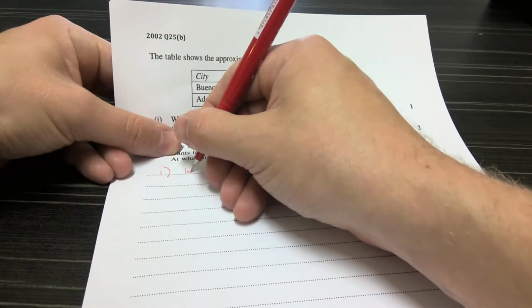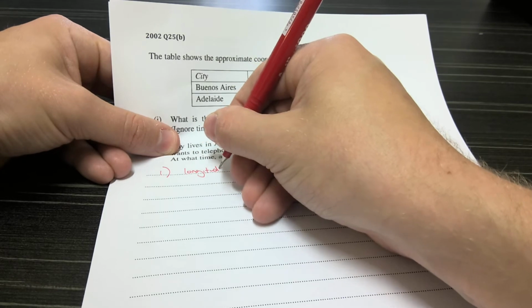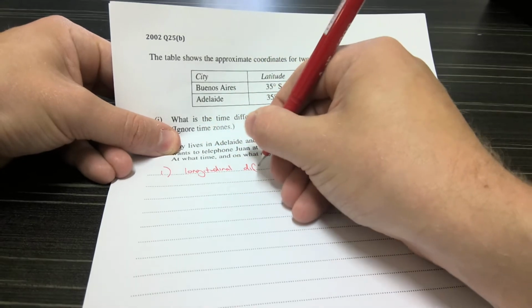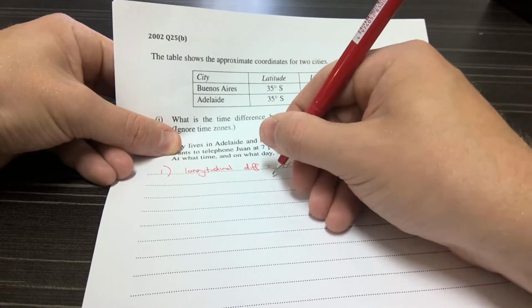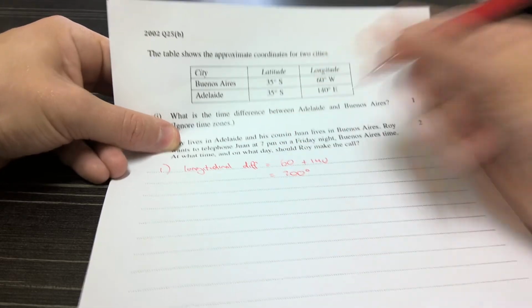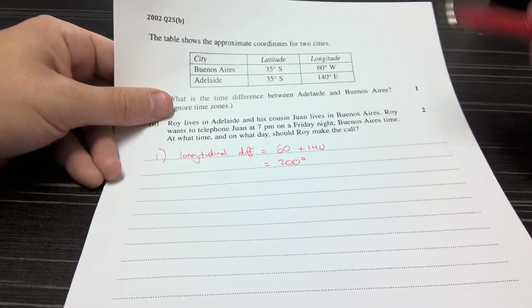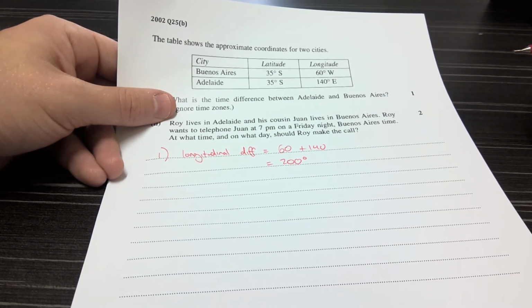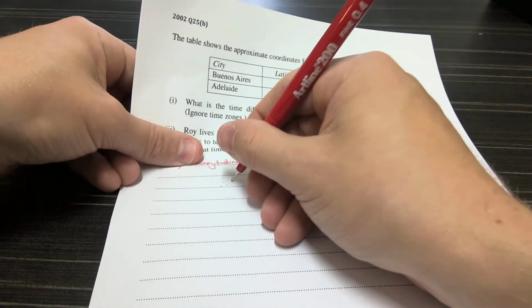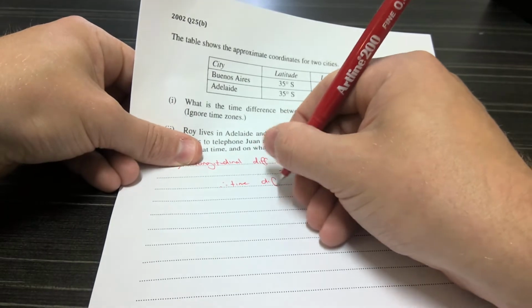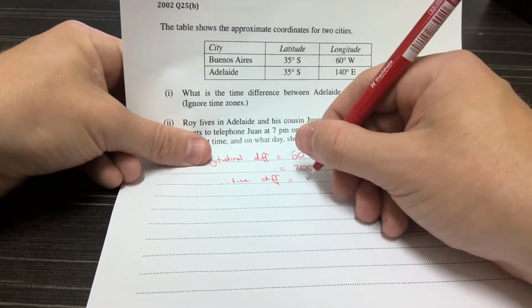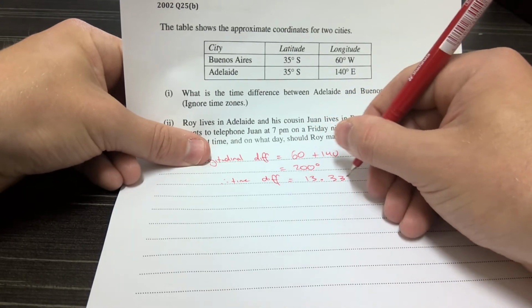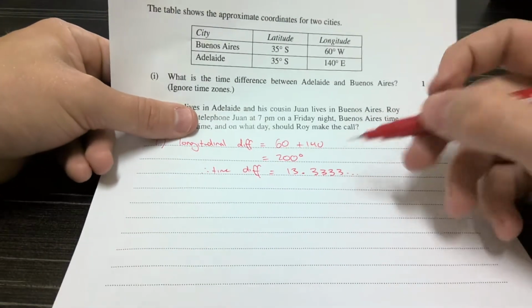So the longitudinal difference is 60 plus 140, which equals 200 degrees difference. Now we do 200 divided by 15. So the time difference: when you put 200 divided by 15 into your calculator, you get 13.3333.